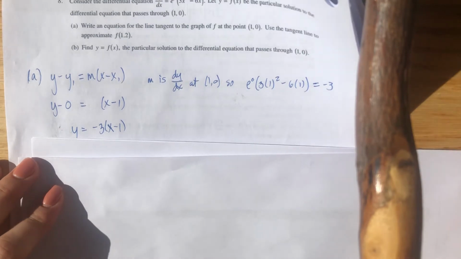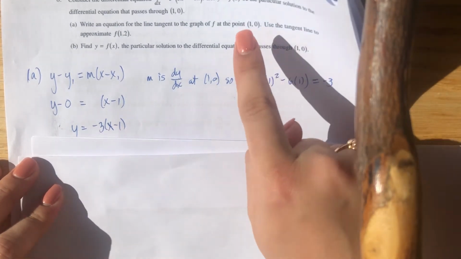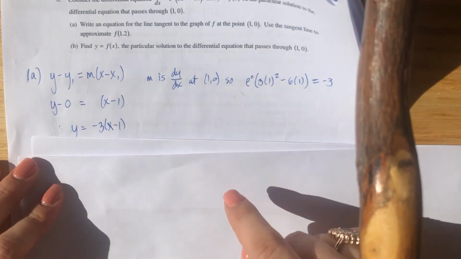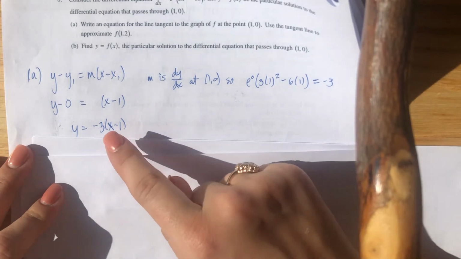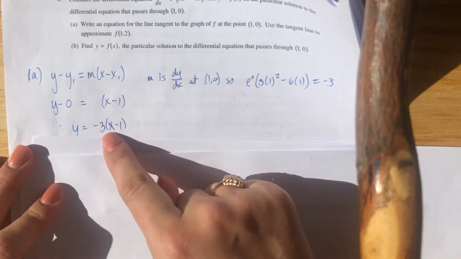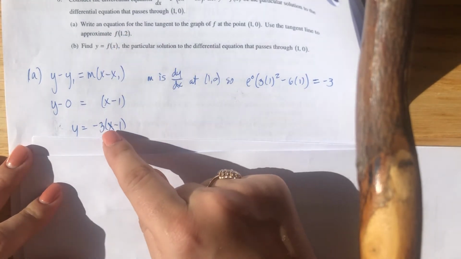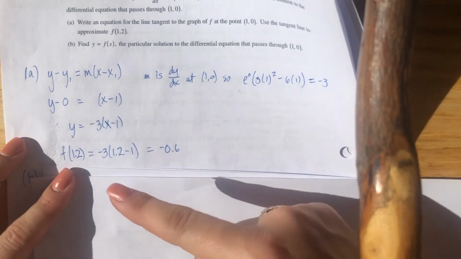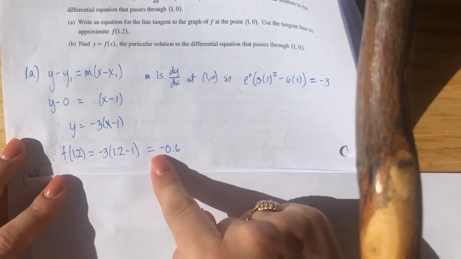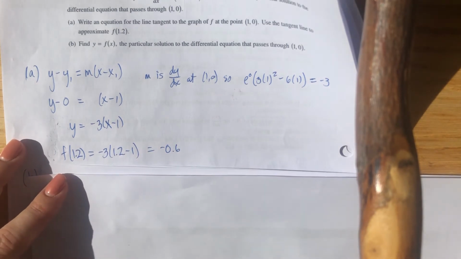Okay, so now please use this tangent line to approximate f of 1.2. Okay, let's go over it. It's actually easier to approximate it if you don't distribute the -3, because 1.2 minus 1 is simpler to do than something times -3. So this is my final answer, -0.6.